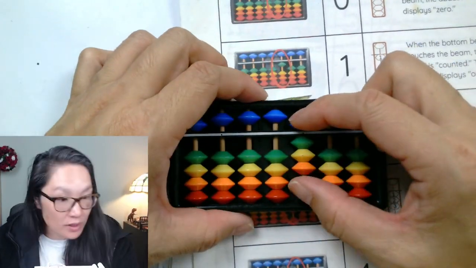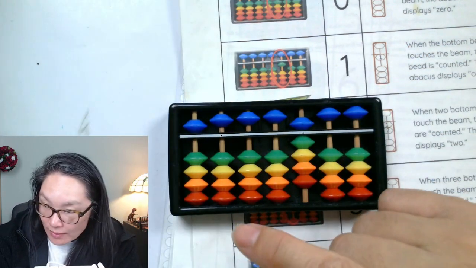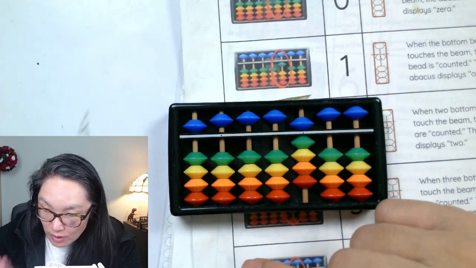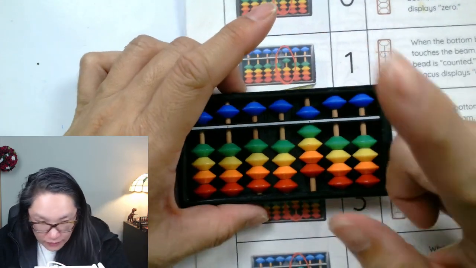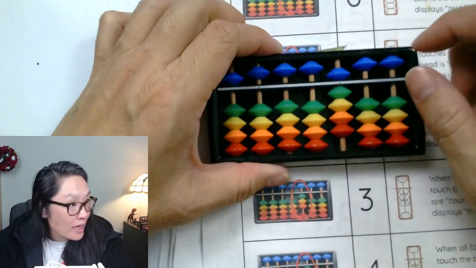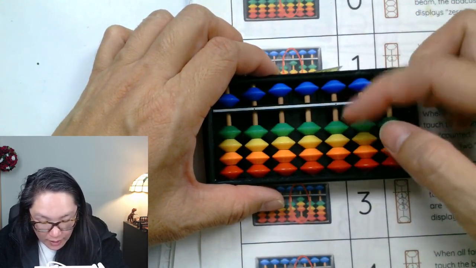So what we're doing is reading the abacus and learning how to read it, and after that we can do some adding, subtraction, multiplication, division. I hope we can get to division. The first thing we're going to do is learn to read the abacus: 1, 2, 3, 4, and then 5.